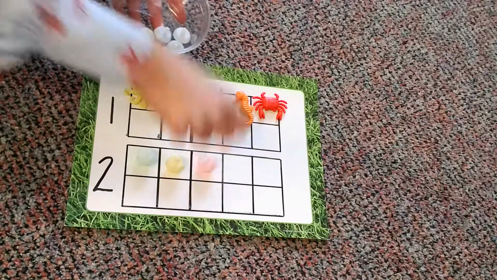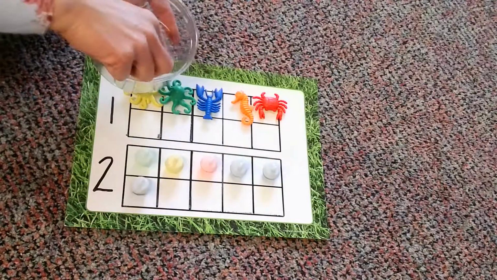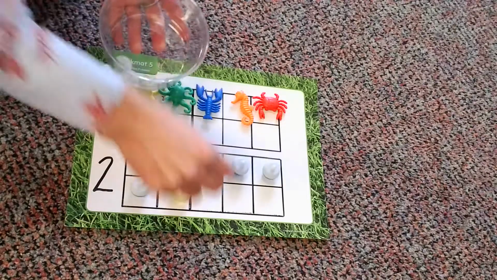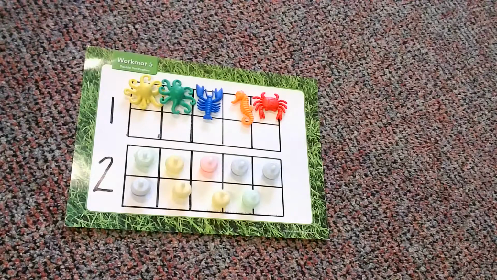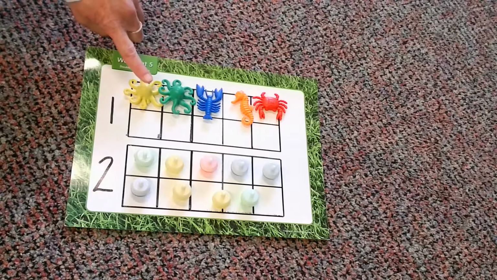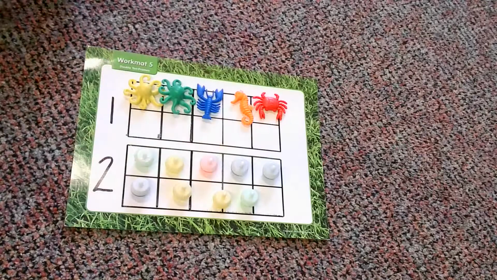Seems like I have some fish bobbers here. They're a little wiggly. Now, I want to go ahead and count each one. So here we go. 1, 2, 3, 4, 5.